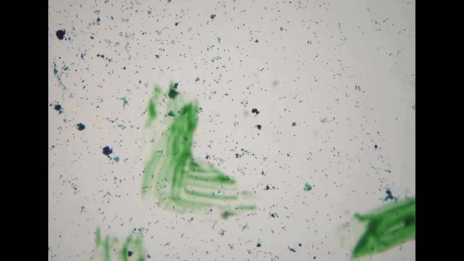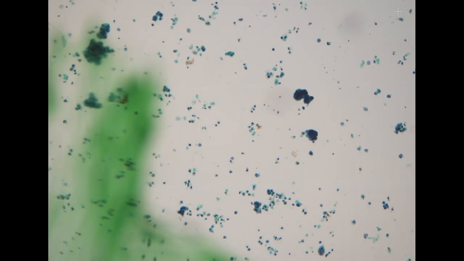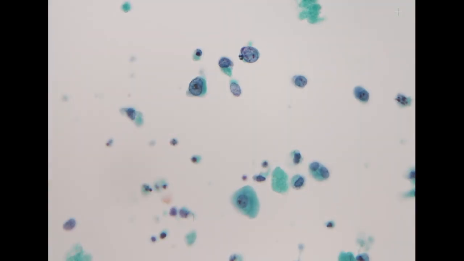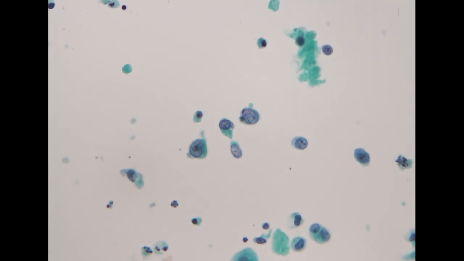The next specimen is pretty much similar. It's also an upper tract urine washing cytology. In the previous specimen, it showed much more hemorrhage, so you see a lot of RBC in the background. But this specimen is much easier to interpret. We don't really need the biopsies to confirm that it is a high-grade urothelial carcinoma.